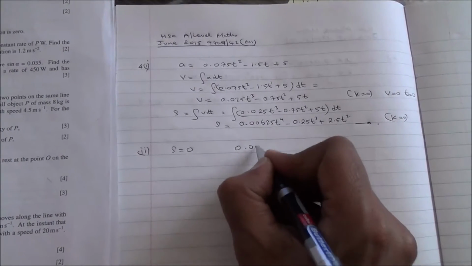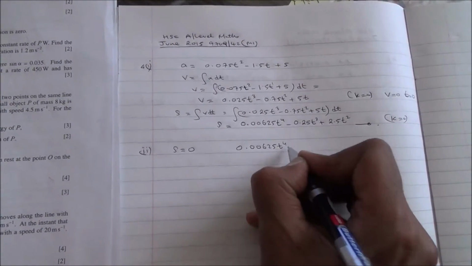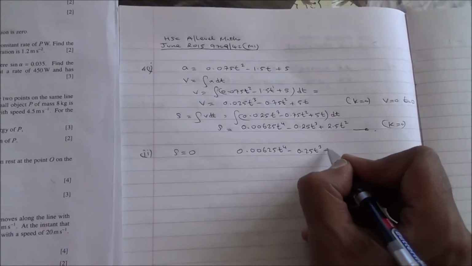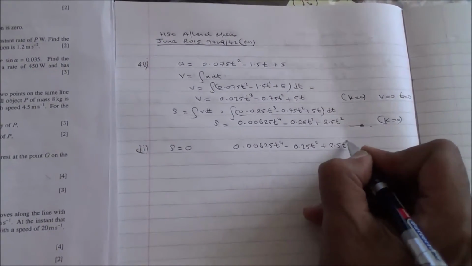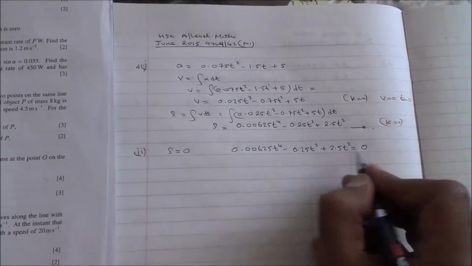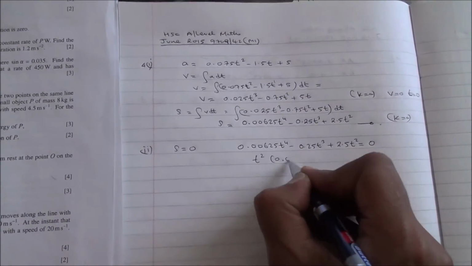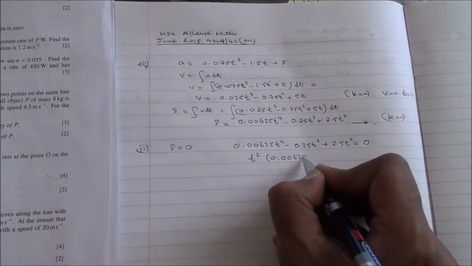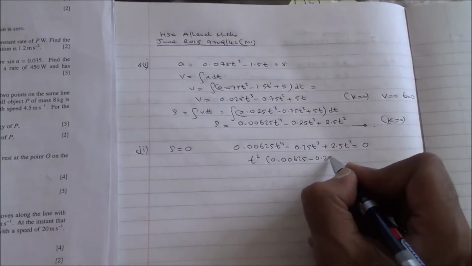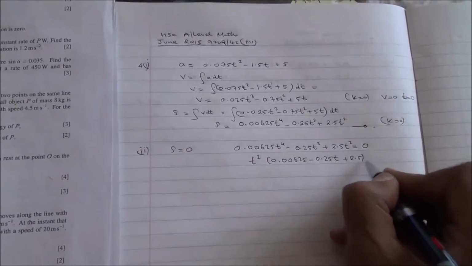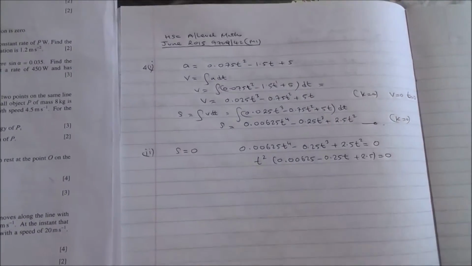So 0.00625 t to the 4 minus 0.25 t cubed plus 2.5 t squared is equal to 0. t squared is common, so we can put t squared outside. 0.00625 t squared minus 0.25 t plus 2.5, and all of that is equal to 0.